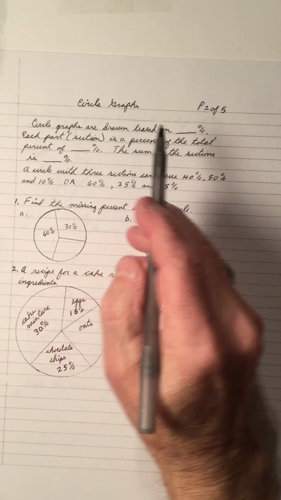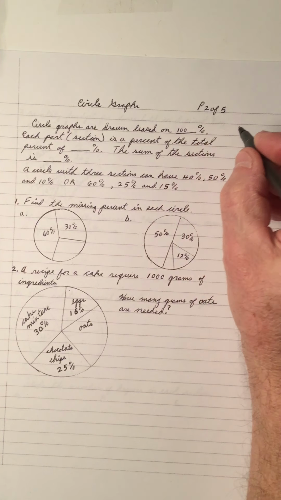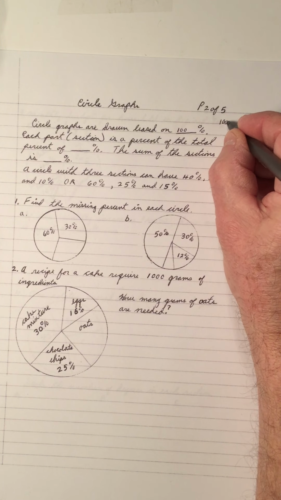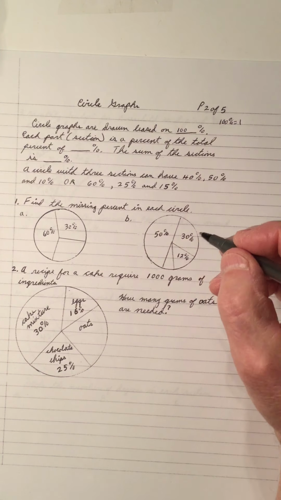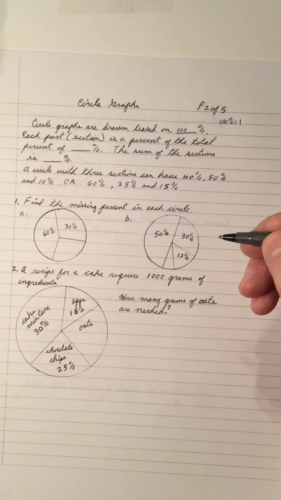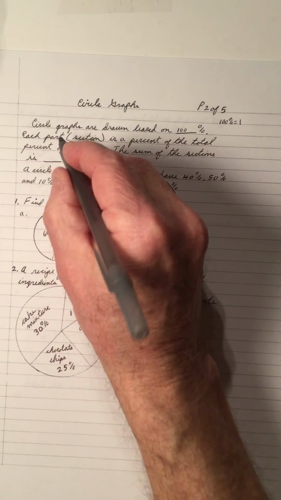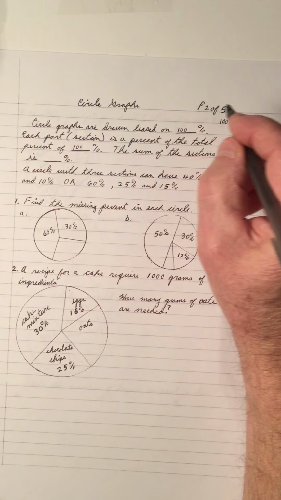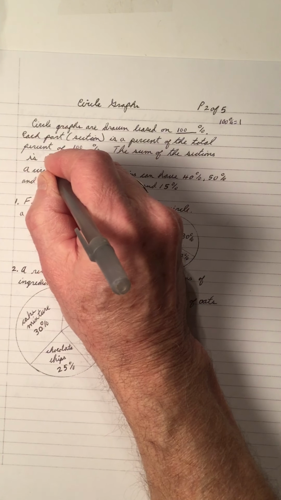Circle graphs are drawn based on 100%. You know that if you take 100% of anything, 100% is a 1. So all objects, everything, prices is 100%, 1. Each part or section is the percent of the total percent of 100. So all parts of the circle make up 100%. The sum of the sections is 100%.